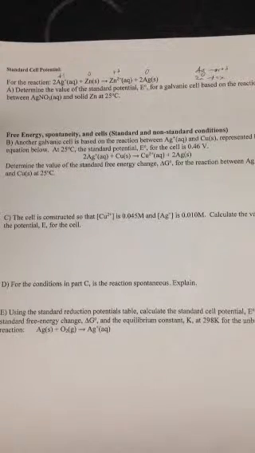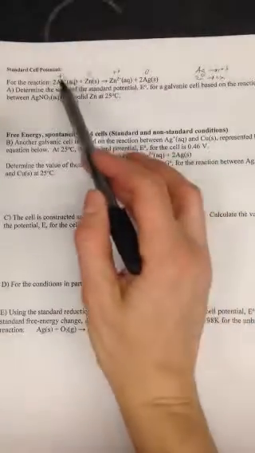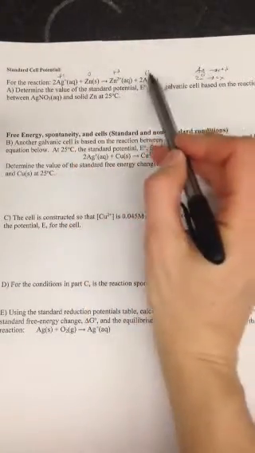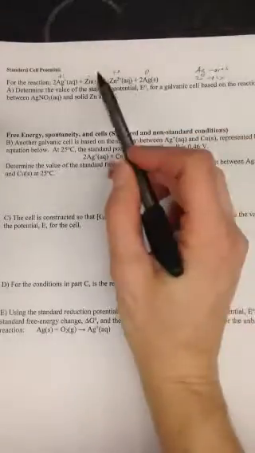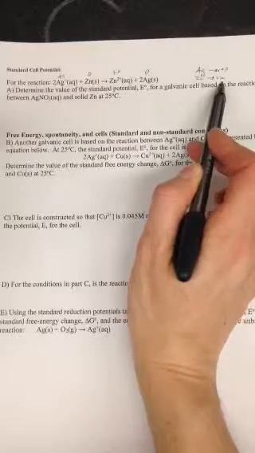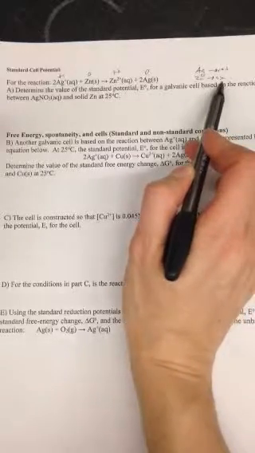All right, so we're going to look at calculating the standard cell potential for the reaction as written. Notice I've filled in my oxidation numbers, and so that means that if silver is going from +1 to 0, it is being reduced. If zinc is going from 0 to +2, it's being oxidized, and that's a pretty important first step to establish what's being oxidized and what's being reduced.